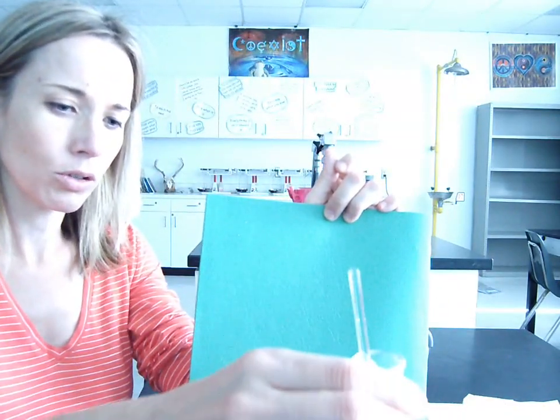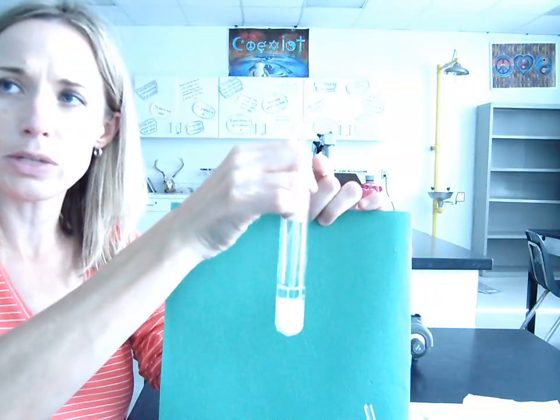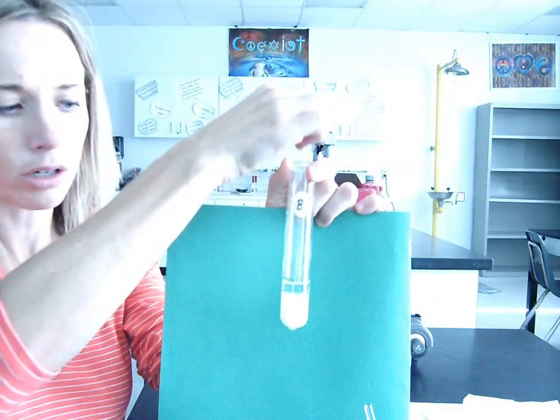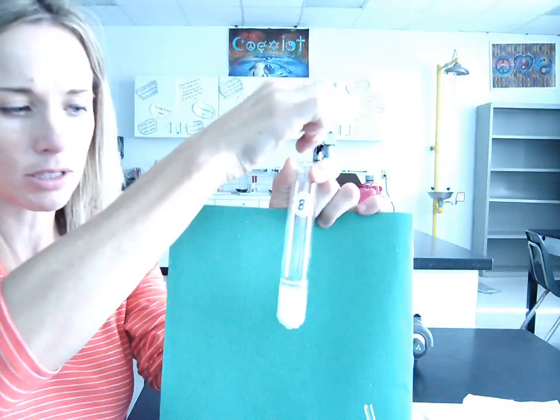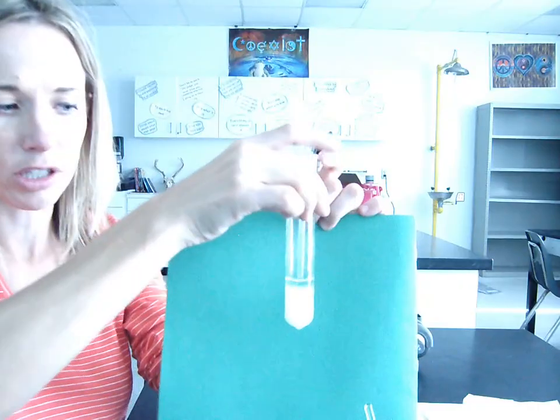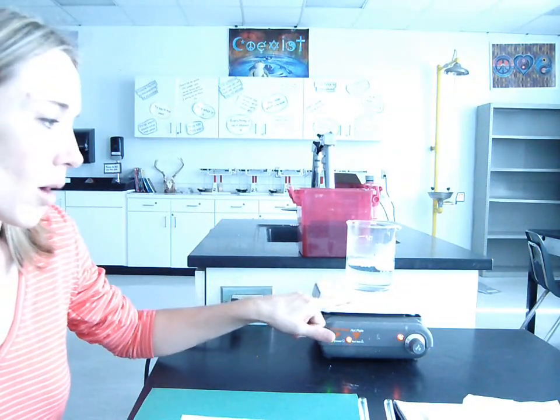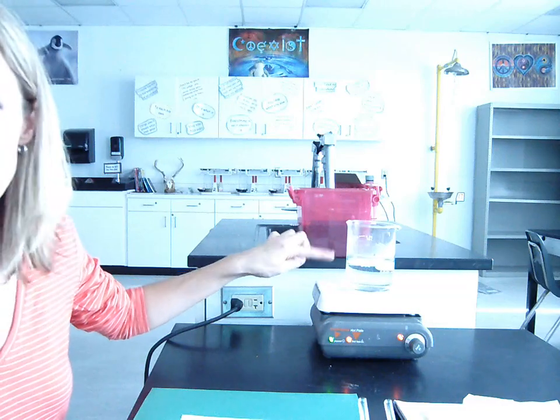Substance B is very similar. Substance B is also 10 cubic centimeters of water and 10 grams of substance. Also not very soluble at room temperature. Okay? So what we're going to do with these two test tubes is to heat them up to about the boiling point of water, about 100 degrees Celsius, and see if their solubility is affected by the temperature.